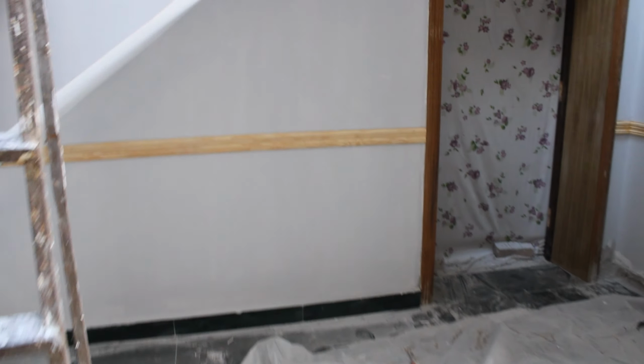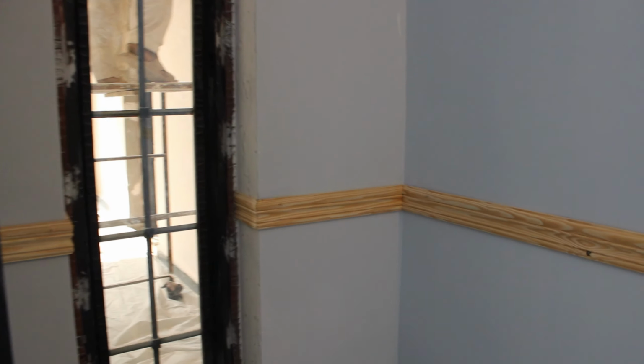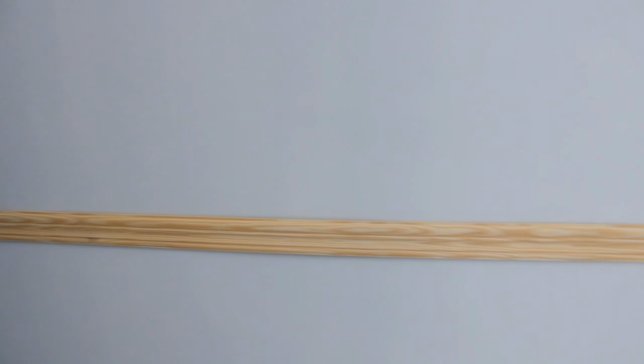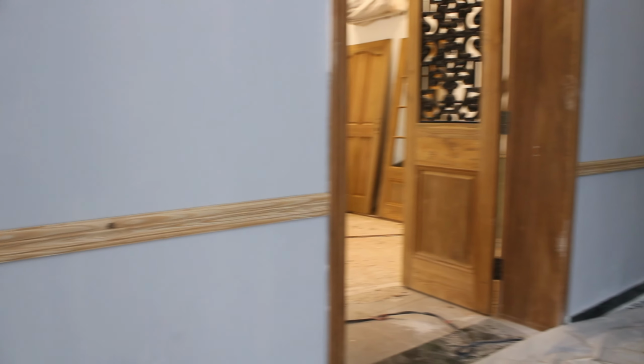For the main reception, the main foyer, we went for a different kind of molding, and we wanted the paintwork and other design elements to tie all of these things in. And yeah, I'm gonna let the work speak for itself.